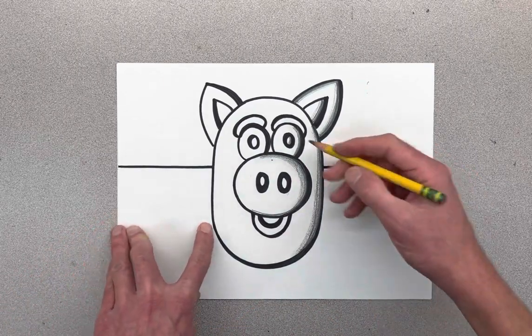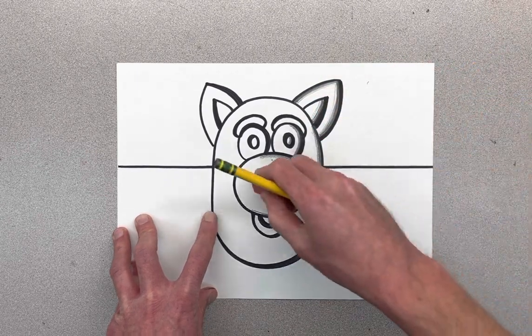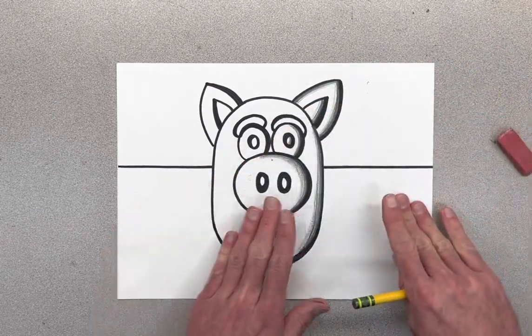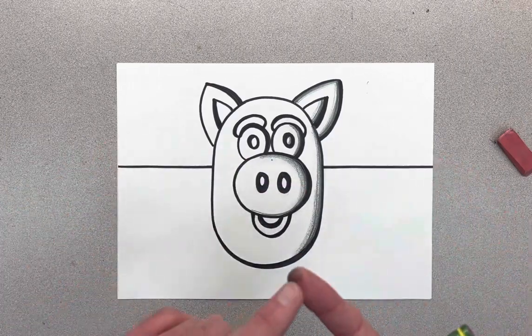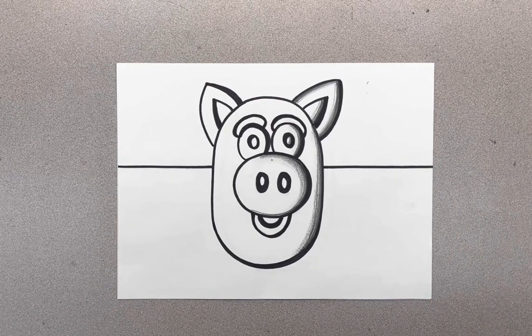So if you do get outside the line or something, please just erase it, kind of clean it up a little bit. And just be careful that if you have pencil on your finger, you don't touch it and get fingerprints on it. So keep it pretty clean. So let's have fun working on these.